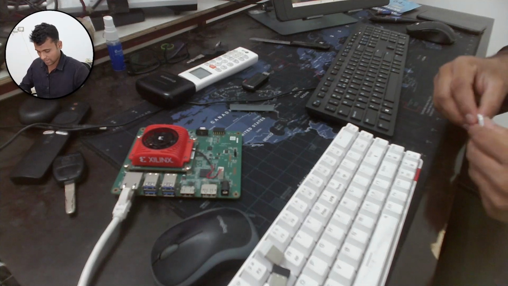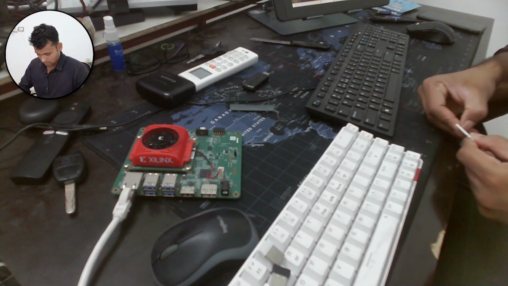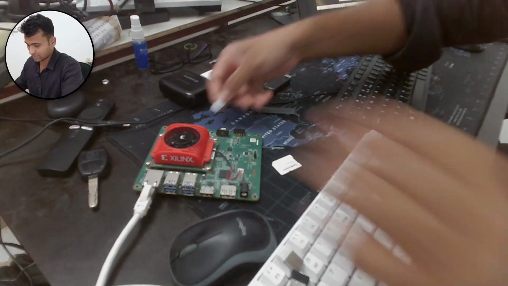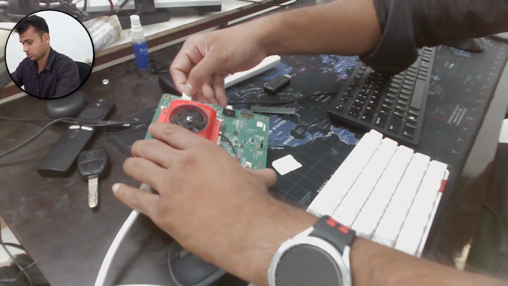So here we are, and this SD card which we have, we'll put this SD card in this slot.